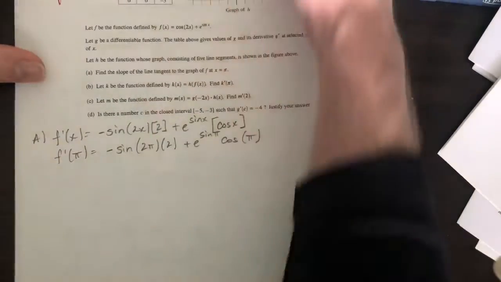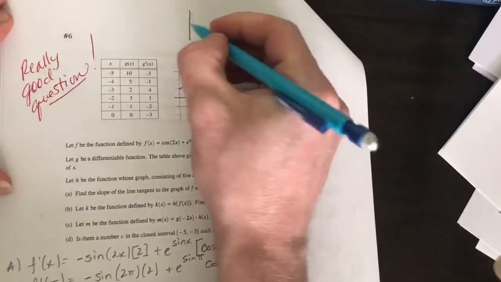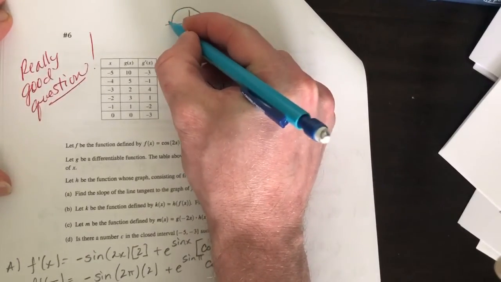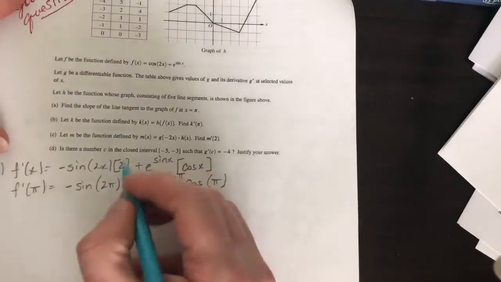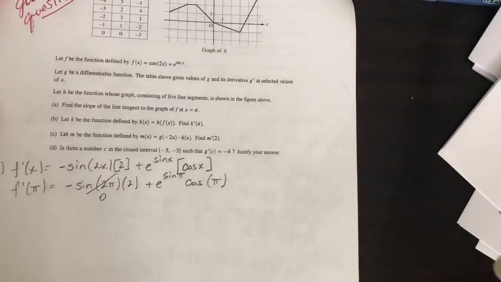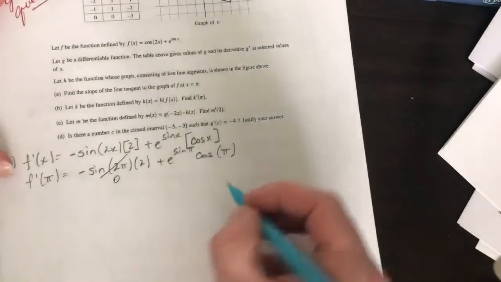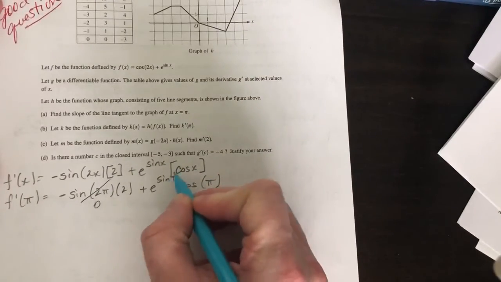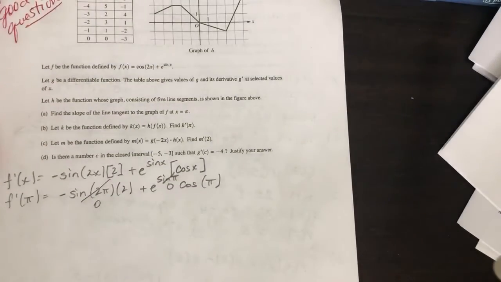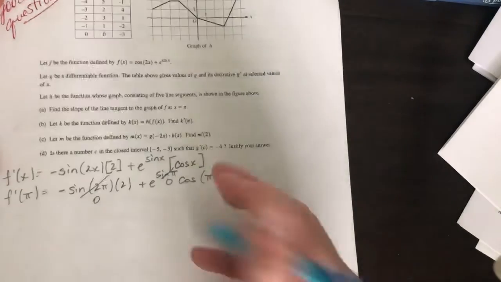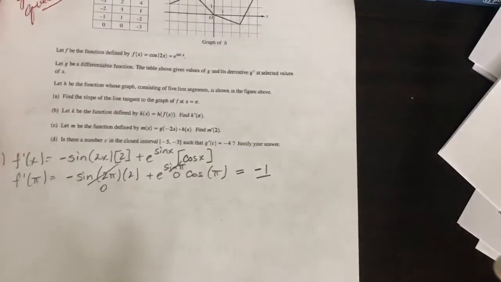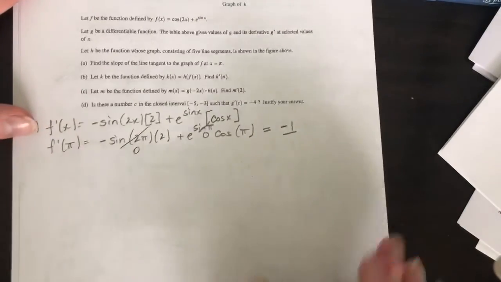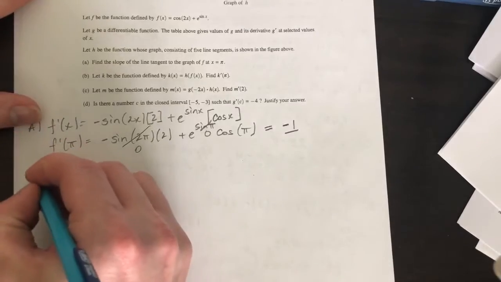Okay, so if you don't know where pi is, pi lands you right here. 2 pi is going to land you right here. So sine of 2 pi is 0. The y-coordinate at 2 pi is 0. So e to the sine of pi, that goes to e to the 0, which is 1. Cosine of pi is a negative 1. And that's it.